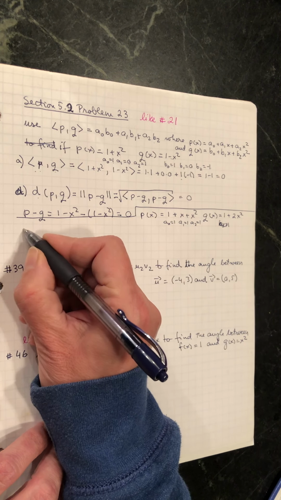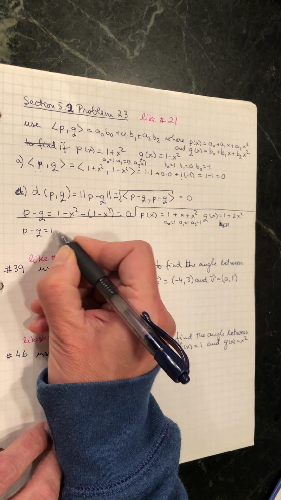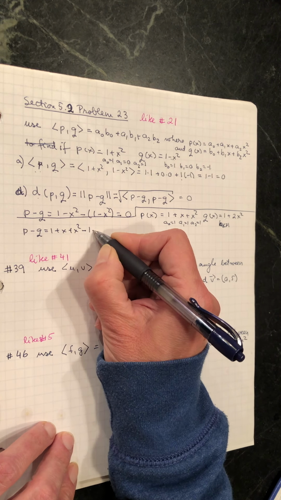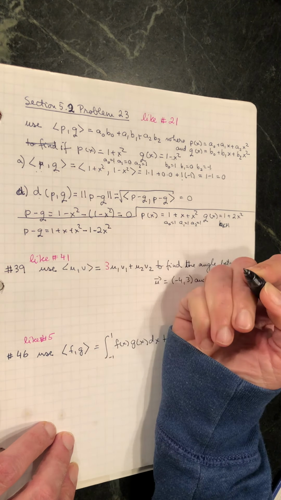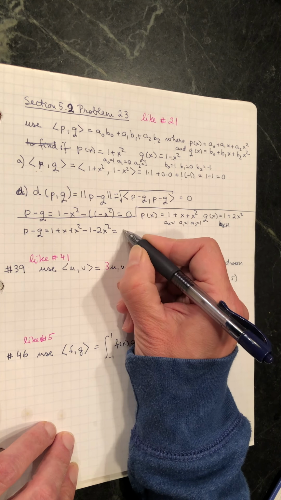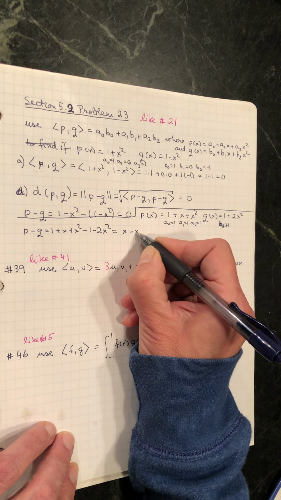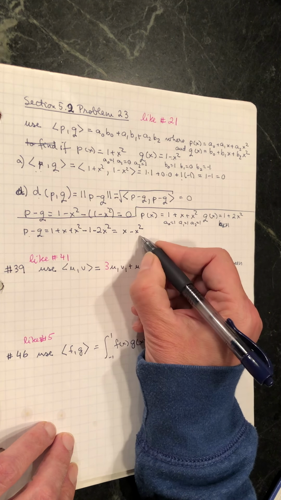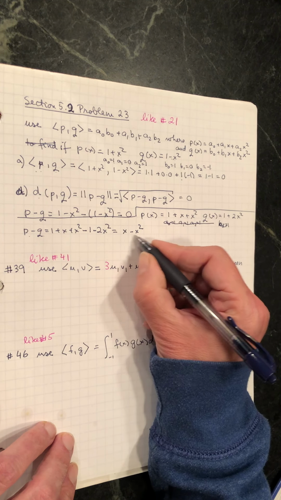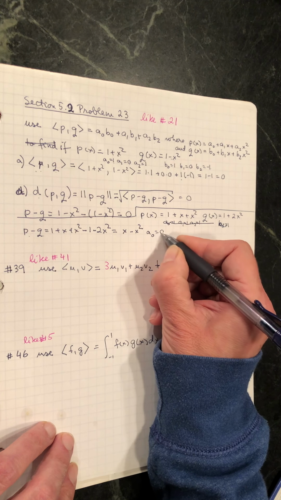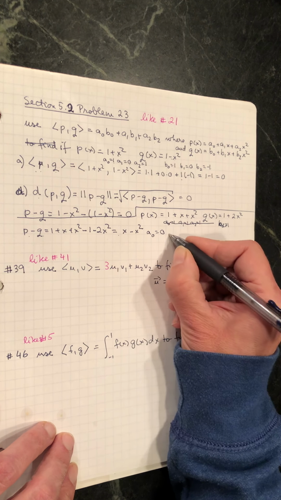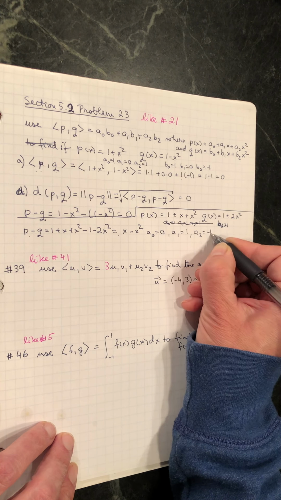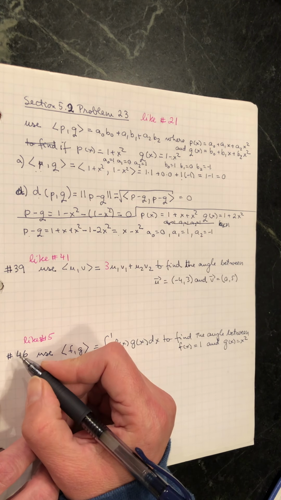So we're going to find p minus q now. So it's 1 plus x squared minus 1 minus 2x squared. That's your p minus q. And so x minus x squared is what p minus q is. So for this, we are going to use a0 equals 0 because there's no constant term, a1 equals 1, and a2 equals negative 1. That's the coefficient of x squared.